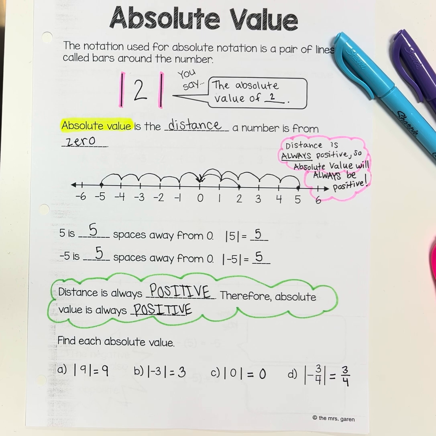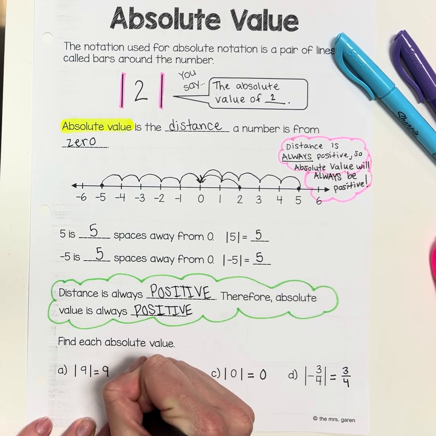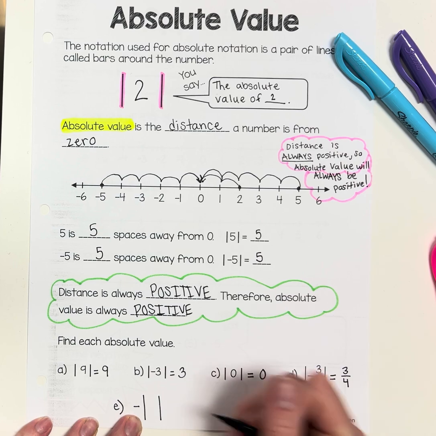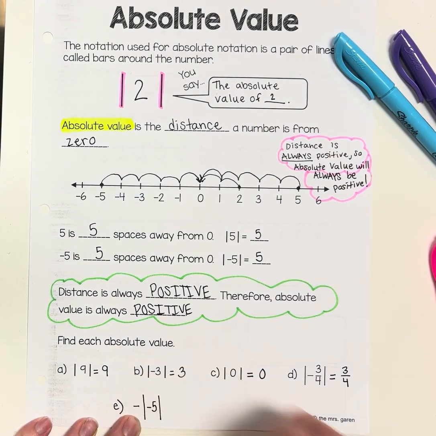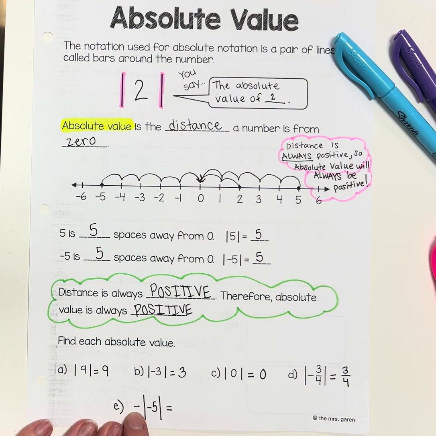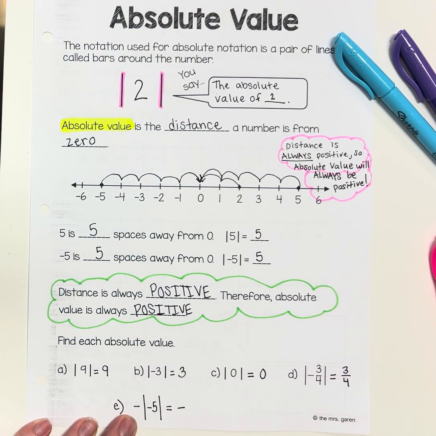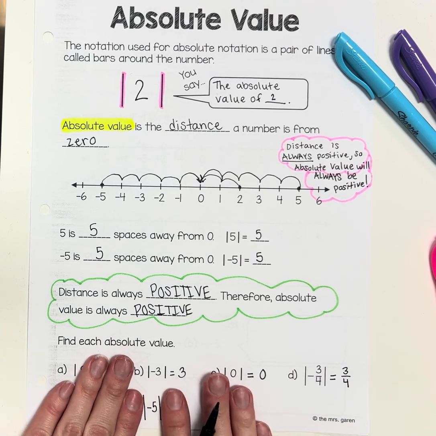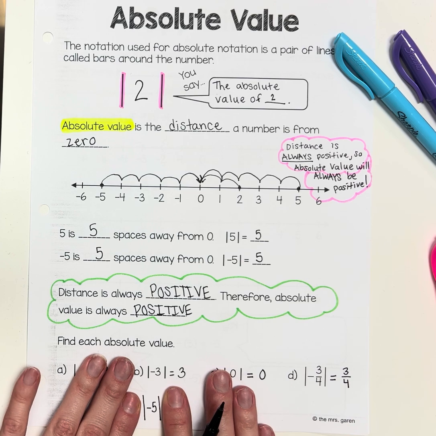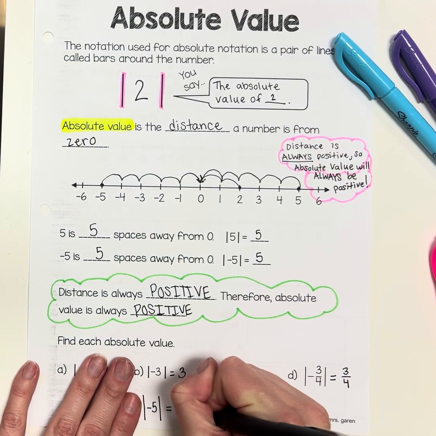The only exception to this is, well, there's not really an exception, it's just you might see a different problem. Let's say I have problem E. If I have the negative absolute value of, let's say, -5, okay? So my negative is outside of my absolute value bars, so that's going to stay the same. When I actually look inside my absolute value bars, I see I'm looking at the absolute value of -5, which is then going to be +5.